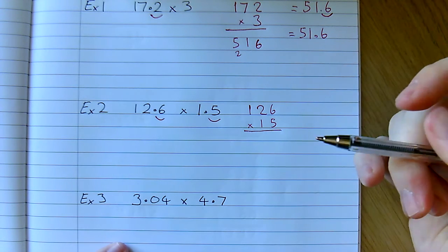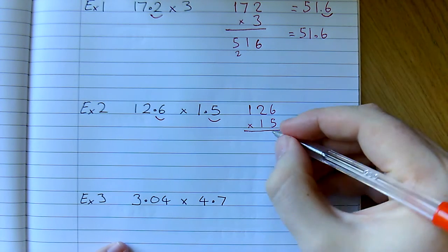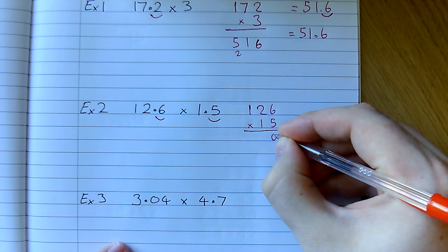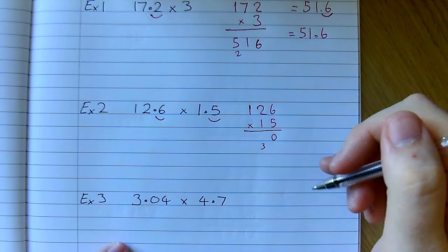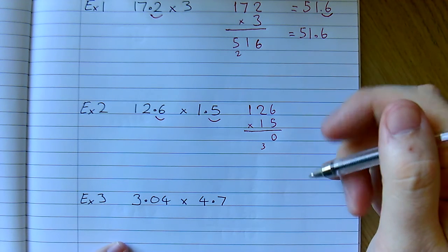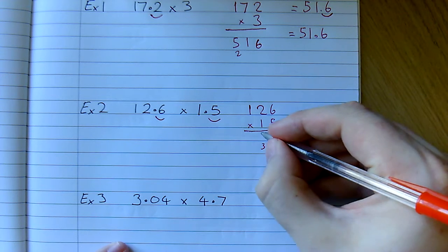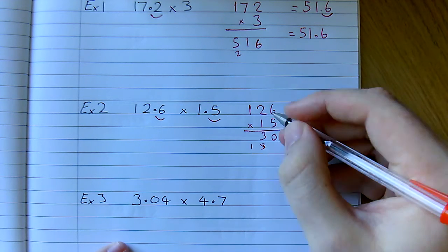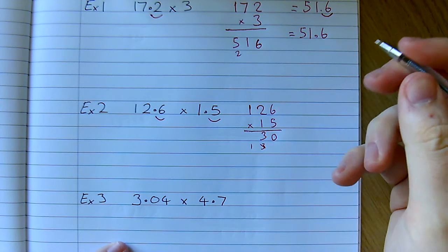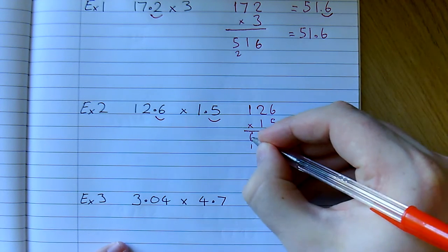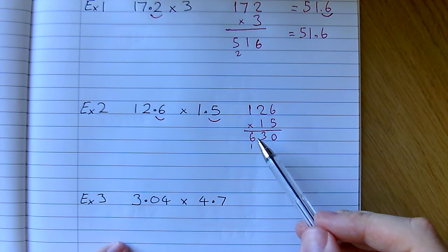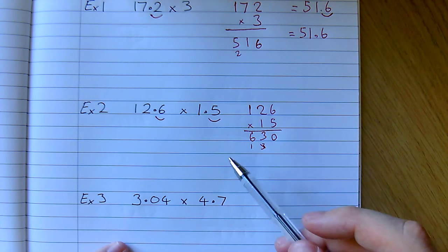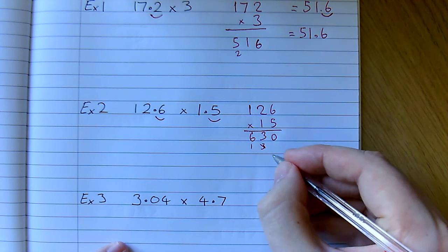So as we normally would, 5 times 6 is 30. So 0 and I carry the 3. 5 times 2 is 10. 10 plus 3 is 13, so 3 goes up there. I carry a 1. 5 times 1 is 5, with that 1 makes a 6. Now, the next line, don't forget, this is not a 1, it's technically a 10. So you need a 0 here.